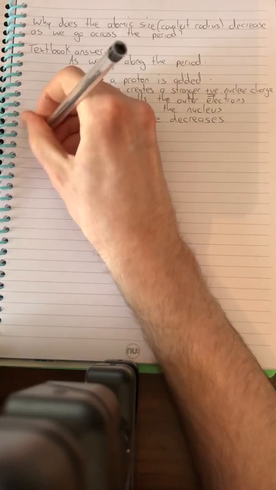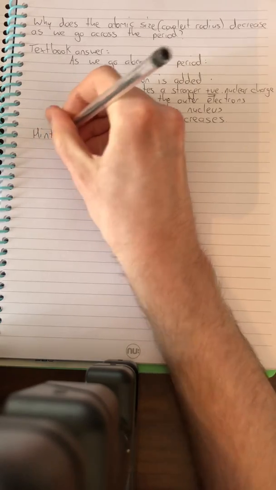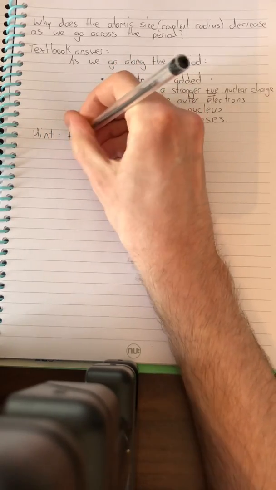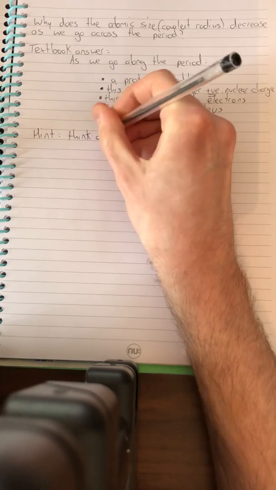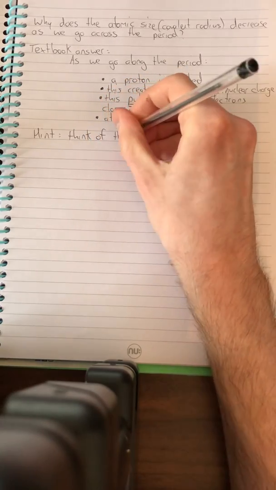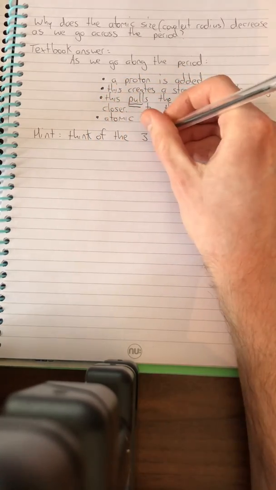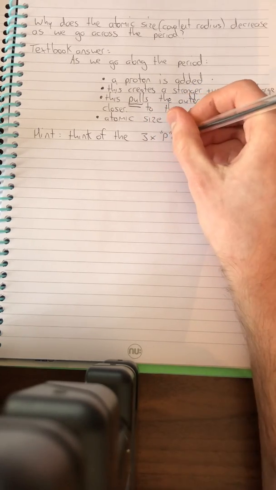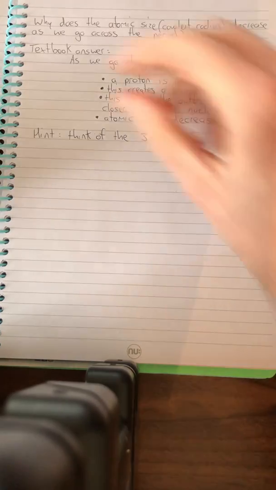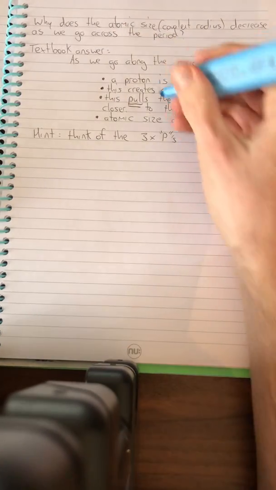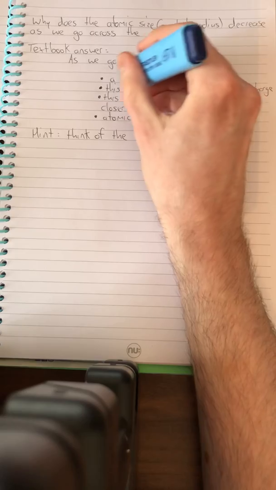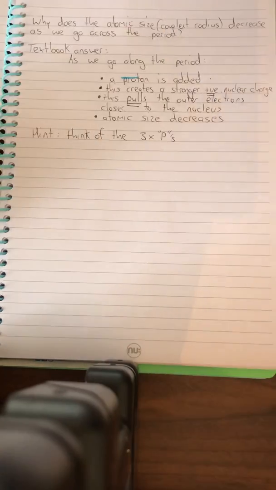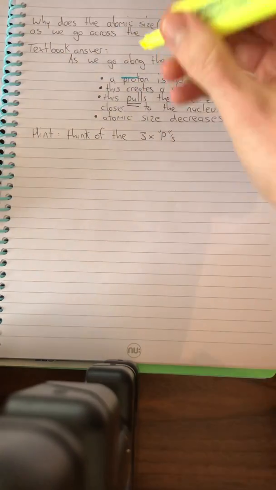So the way I like to call this, a wee hint, is think of the 3 P's. Now what are the 3 P's? The first P is, in fact, choose a colour you can see better.